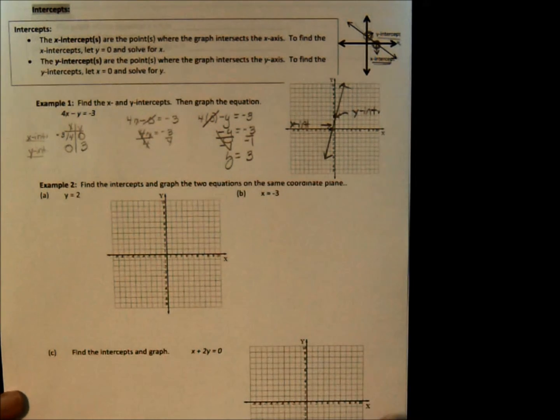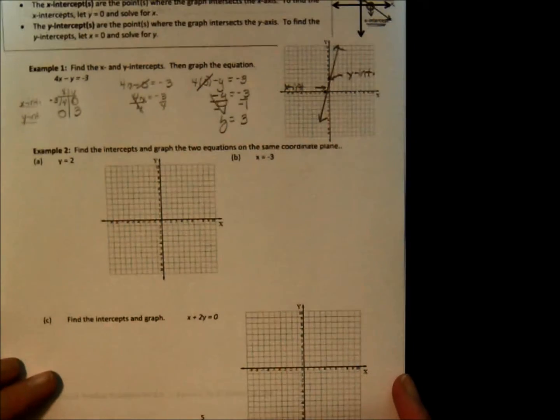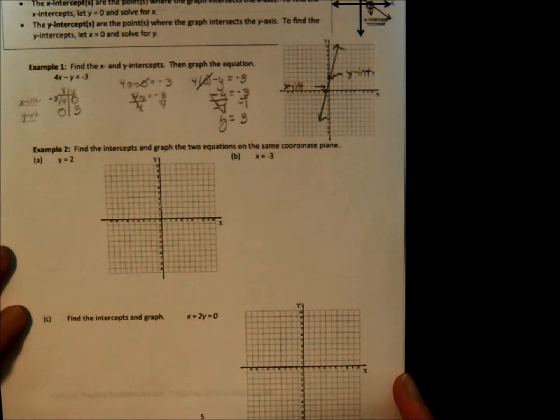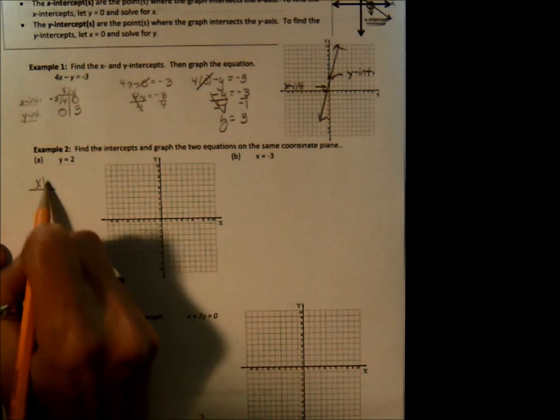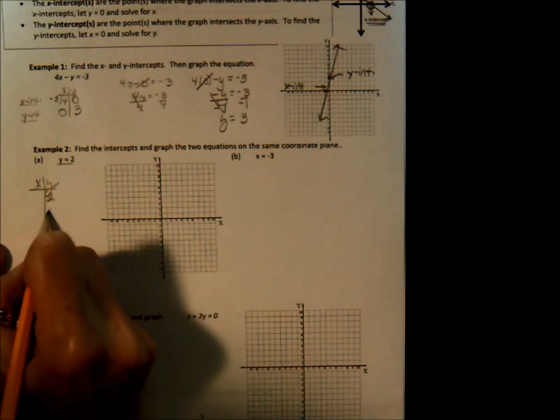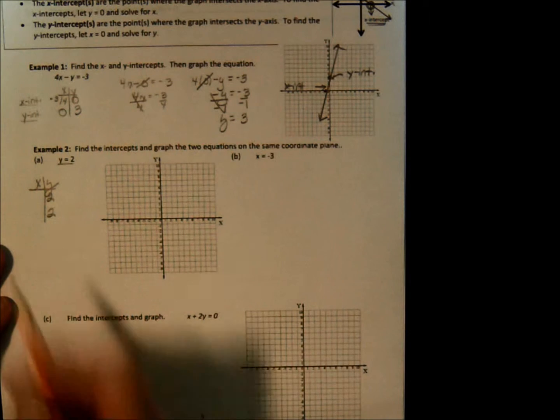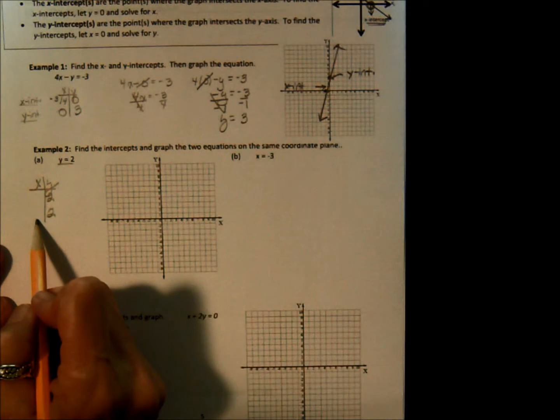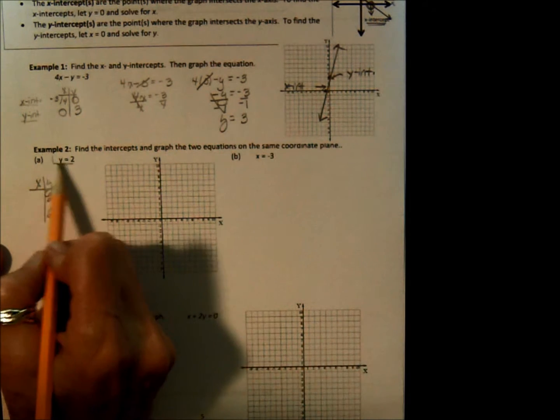Let's try the next one. It says find the intercepts and graph the two equations on the same coordinate plane. The first one is y equals 2. So when I go to do my xy table, I have no choices here. I have to make y 2. So I put a 2 and a 2. I can put anything I want for x, because you notice in my equation there is no x.